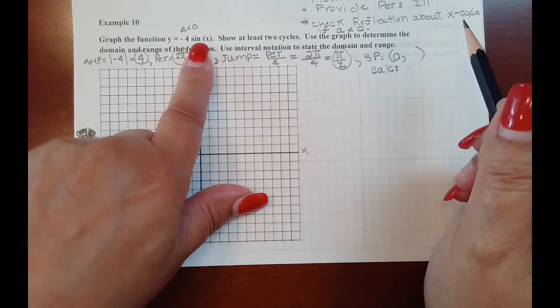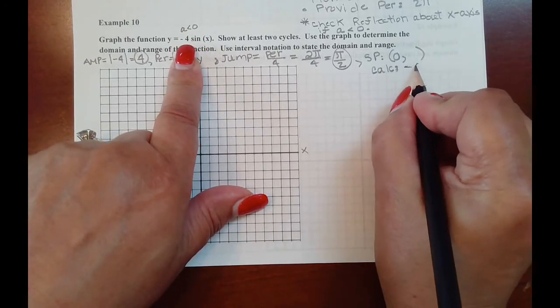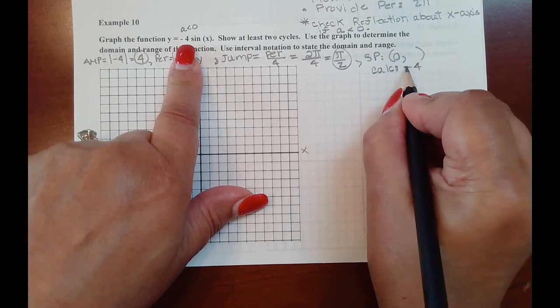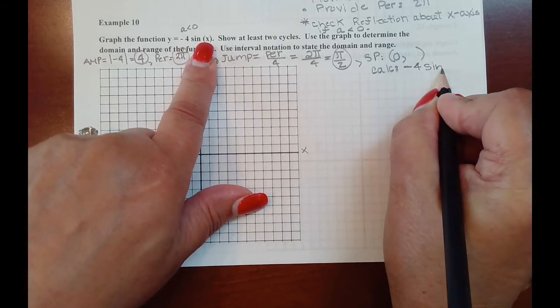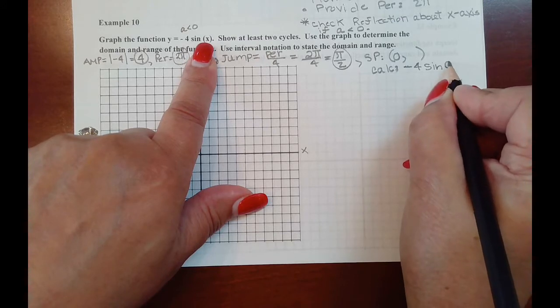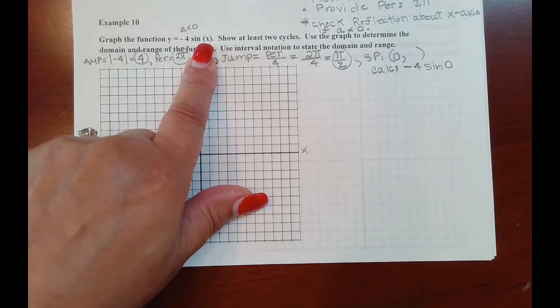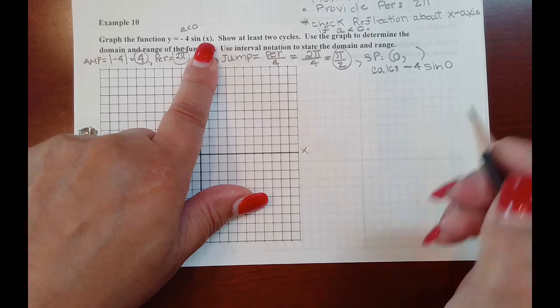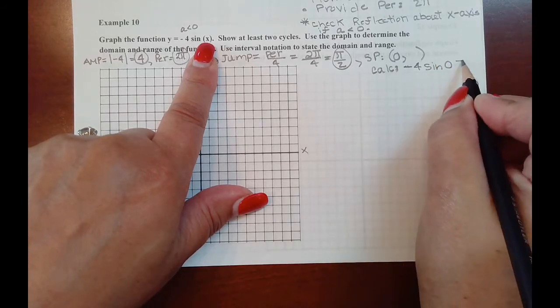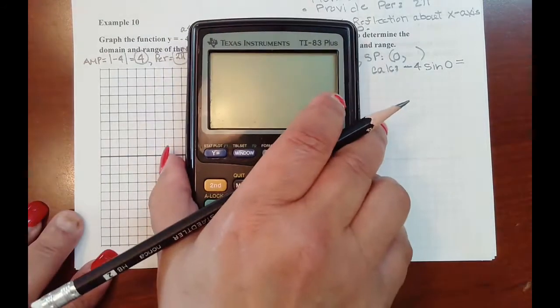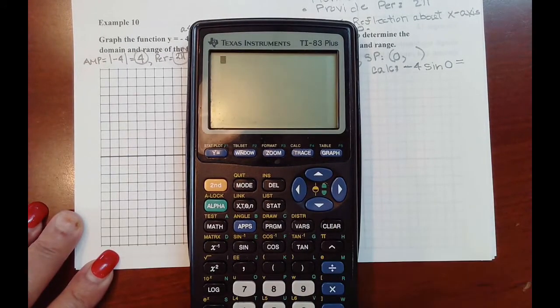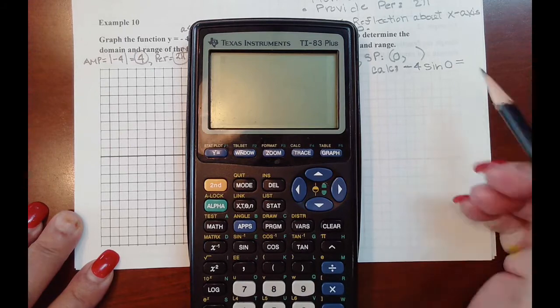You just want to press in this portion right here, -4 times sine, and we're plugging in a 0 there in order to zero out that argument. When you do sine of 0, you get a 0.